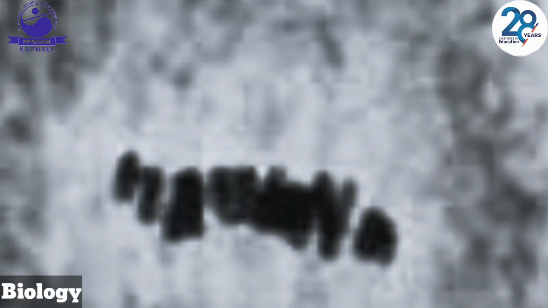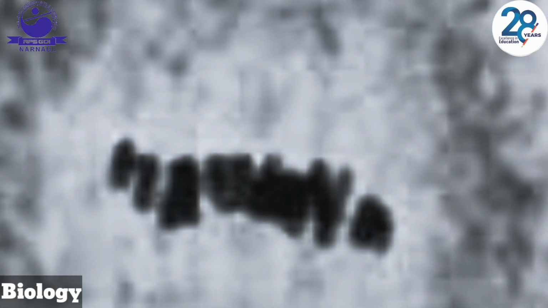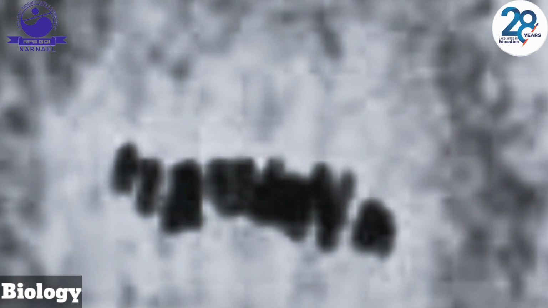Okay, my dear friends, this is prophase 1. Chromosomes condense, homologous pairs align. We call it synapsis. Crossing over occurs. Okay, this is prophase 1. Dear students, this picture is a little bit blurred, but this is metaphase 1. Homologous pairs align along the cell center. It is forming tetrads.